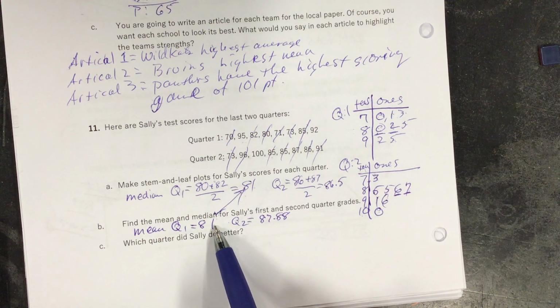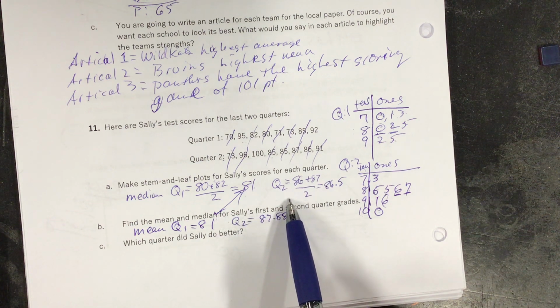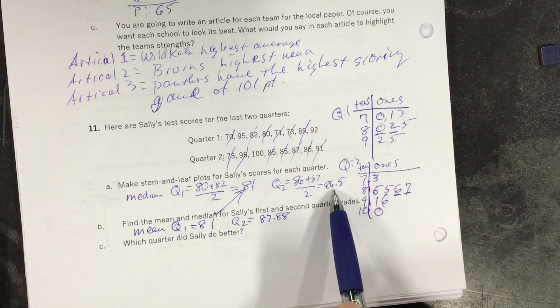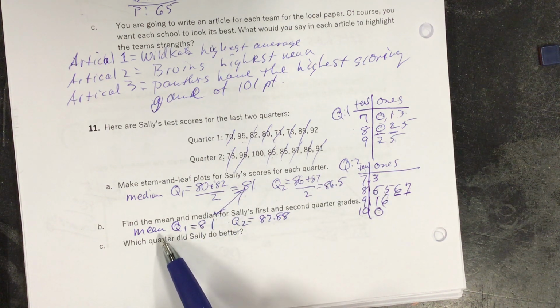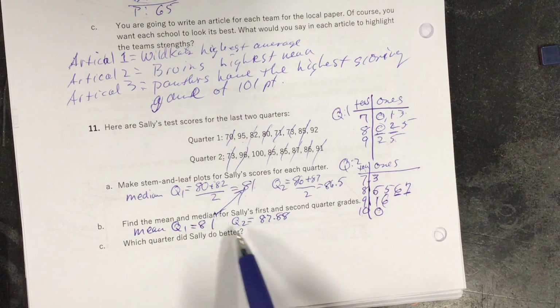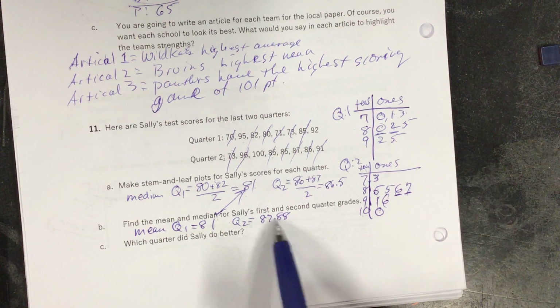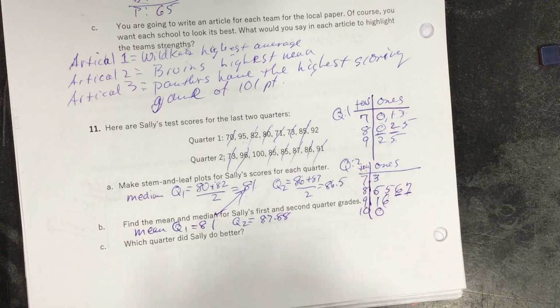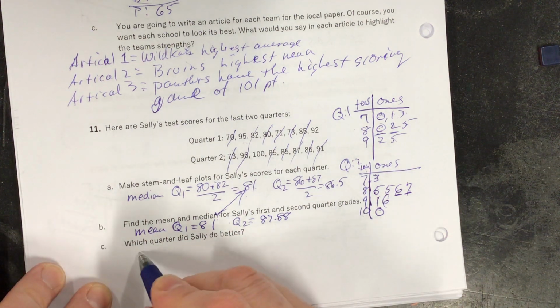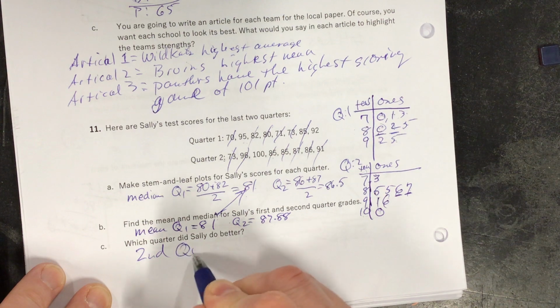The mean in quarter 1 and the mean in quarter 2 are different. Quarter 2, she had a better mean. And the median, quarter 1, quarter 2. It certainly appears like second quarter. Second quarter, Sally did better.